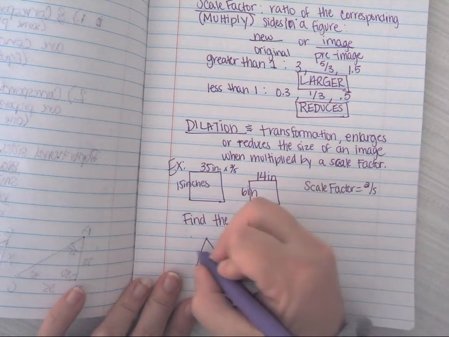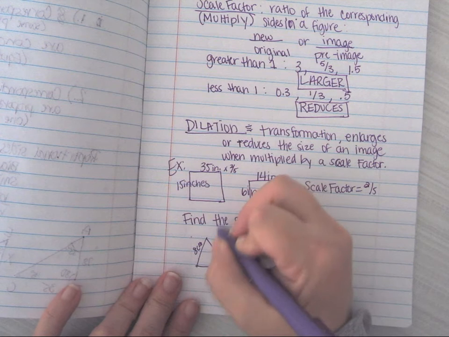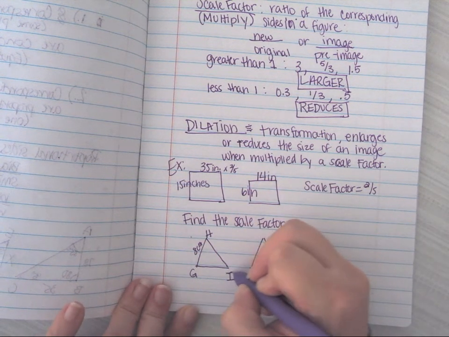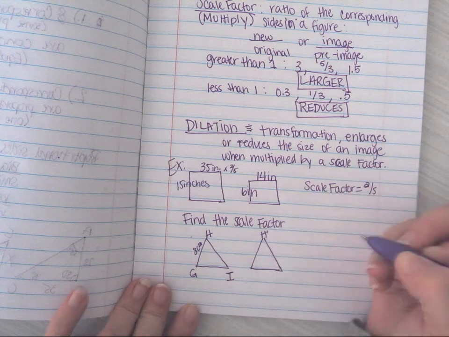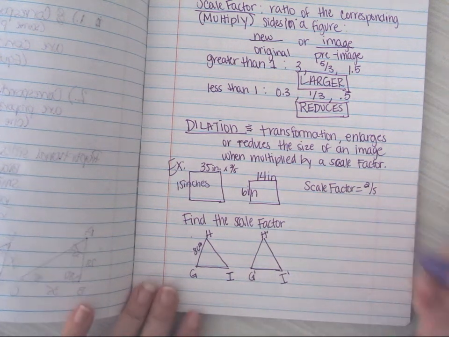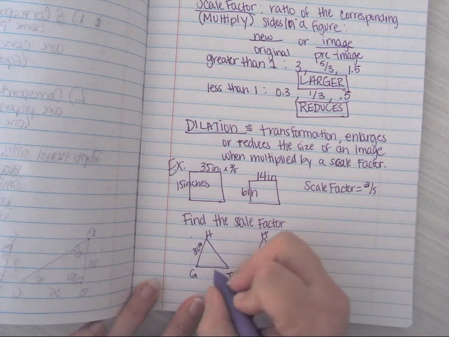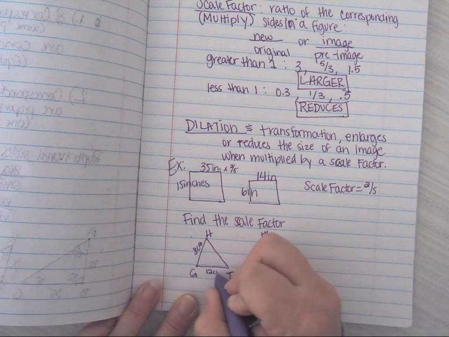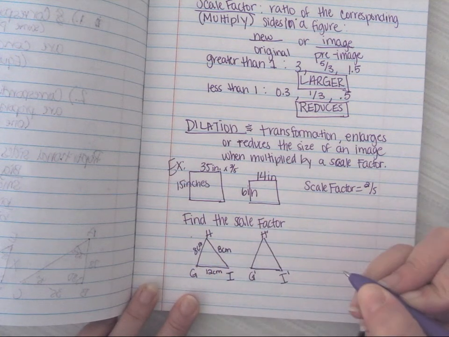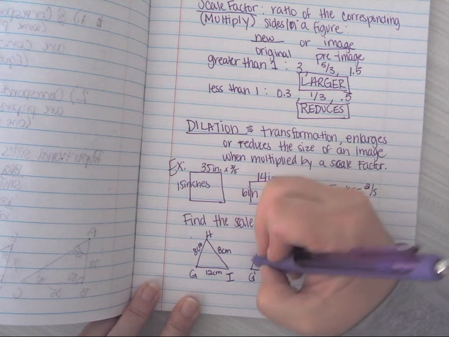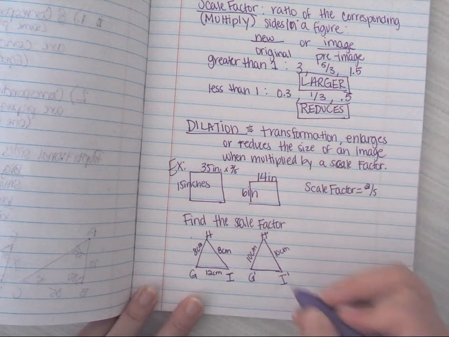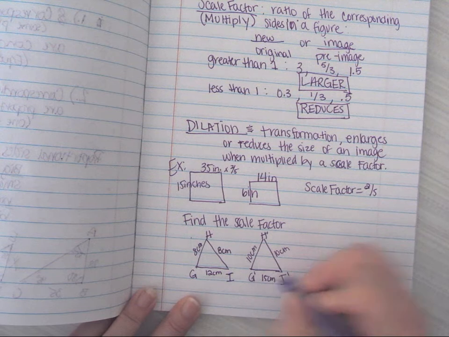This is H, G, and I, and this is H prime, G prime, and I prime. This is 8 centimeters, this is 12 centimeters, and this is 8 centimeters. This one is 10 centimeters, 10 centimeters, and 15 centimeters.